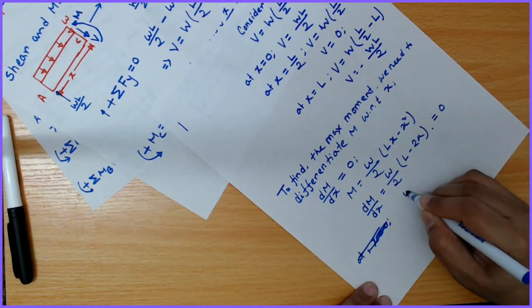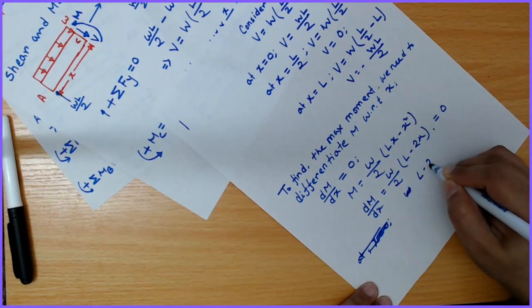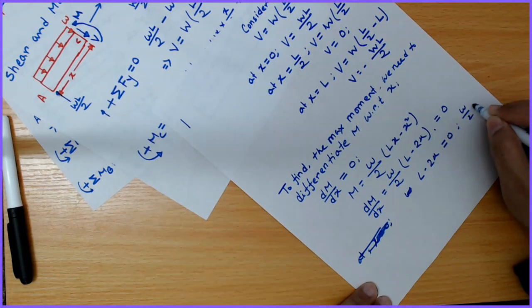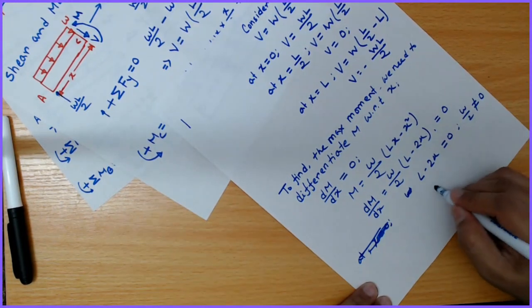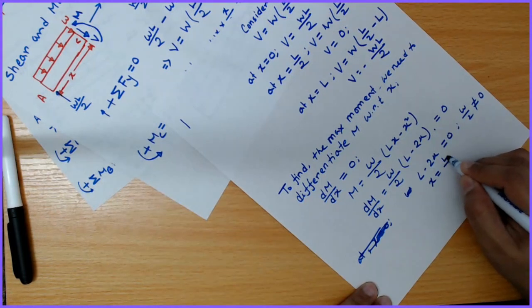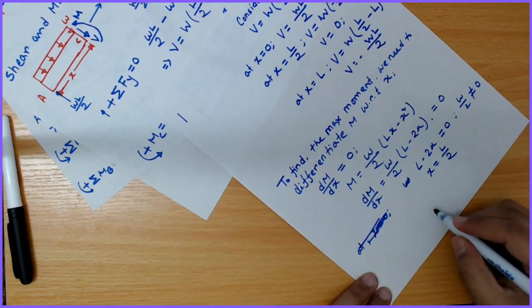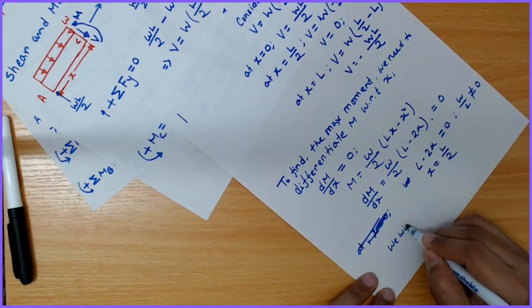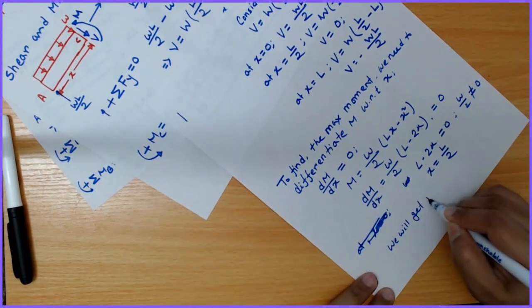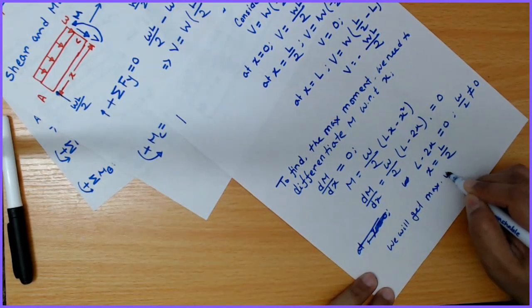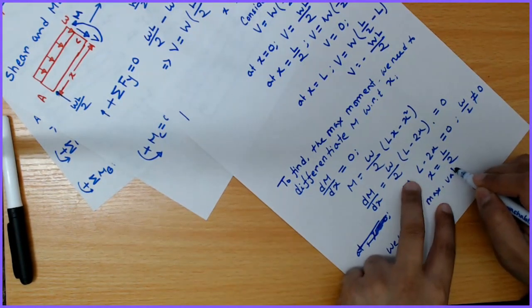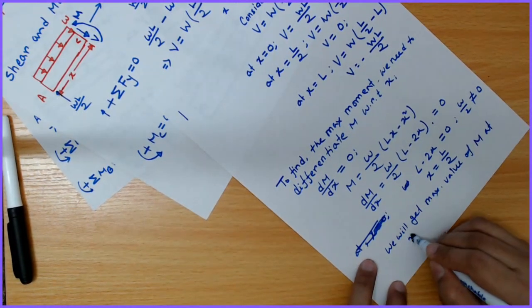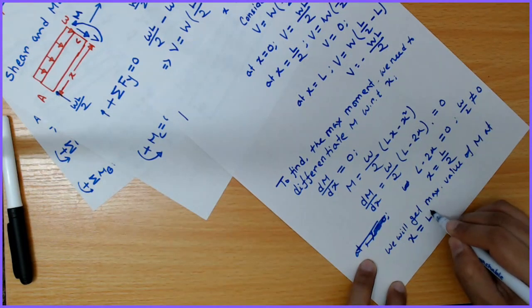Okay, so L minus 2x equal to 0, because w by 2 cannot be 0, so x is equal to L by 2. So we will get the maximum value of M at x equal to L by 2.